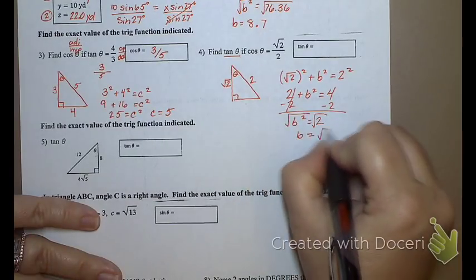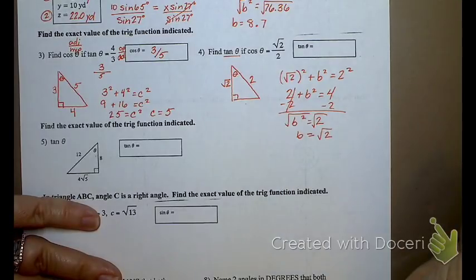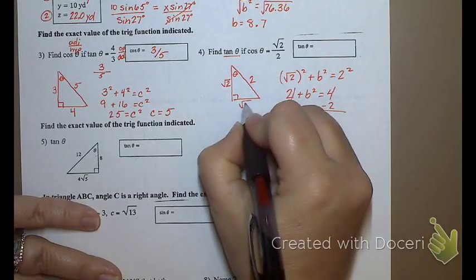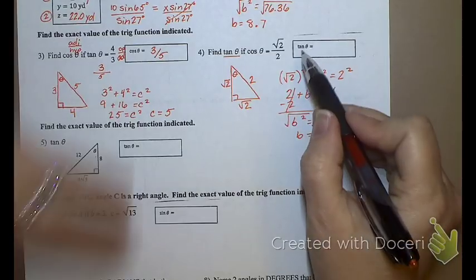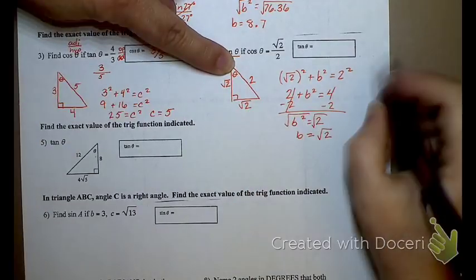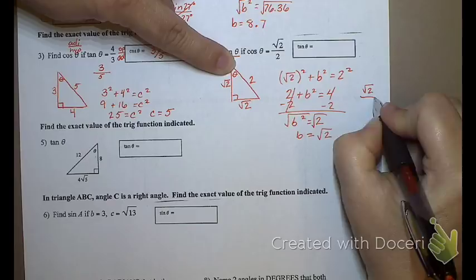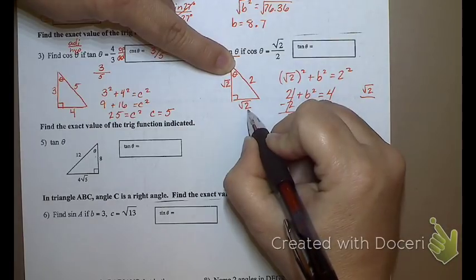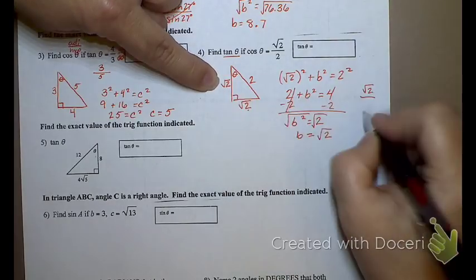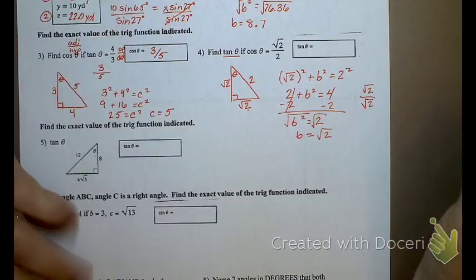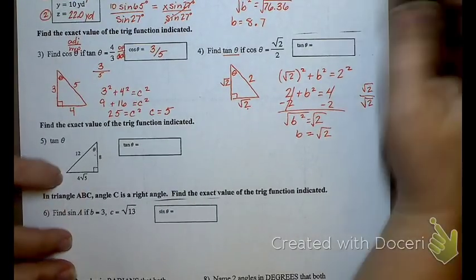Wouldn't it just be the square root of 2? Square root of 2. So, how do I find tangent? Tangent is opposite over what? Opposite over adjacent. Well, root 2 over root 2, what does that equal? 1.